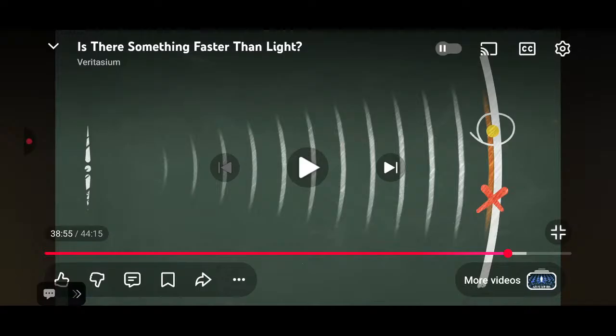And also the other thing is, you have to think about the double slits are made out of, guess what? Matter. And all that matter has different electrons going around it.